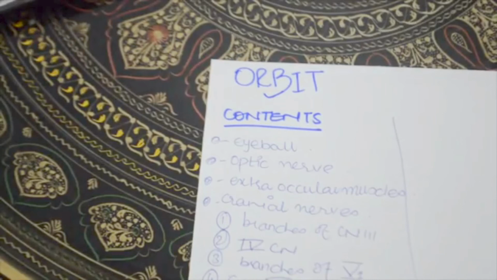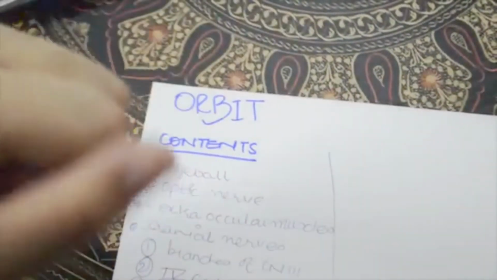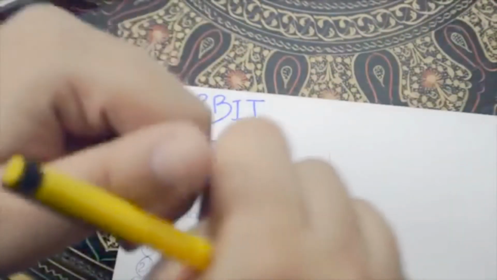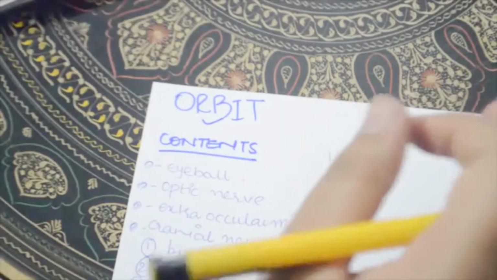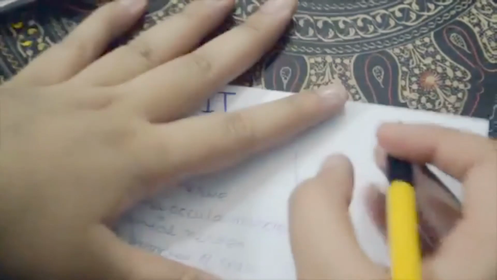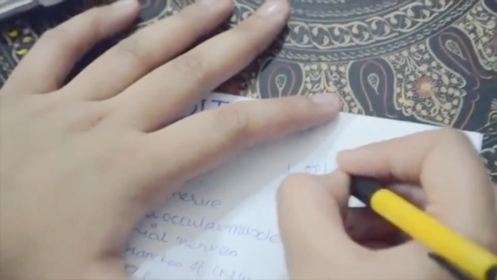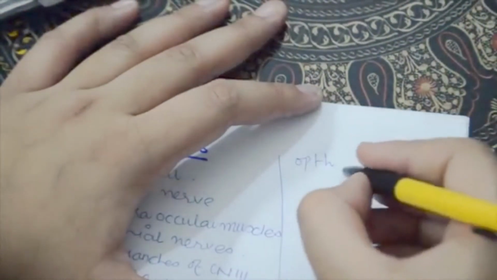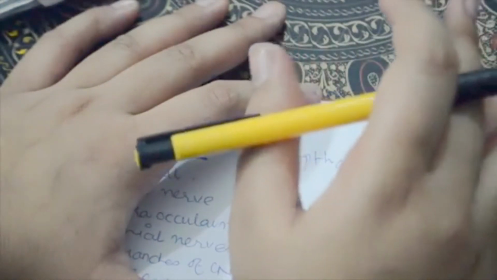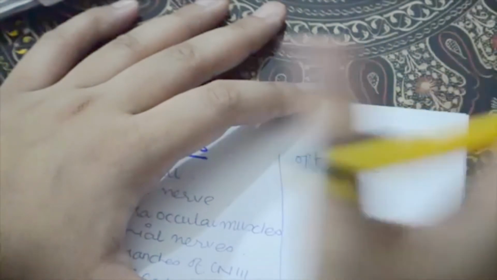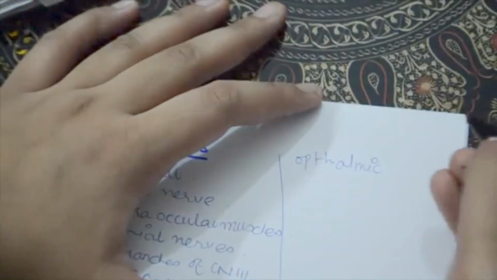Now, if you know what ophthalmoscopy is, you'll know that we're talking about the eye, and there'll be the ophthalmic artery with its branches. About the ophthalmoscopy, I was just trying to make a relation so you remember what ophthalmic is.